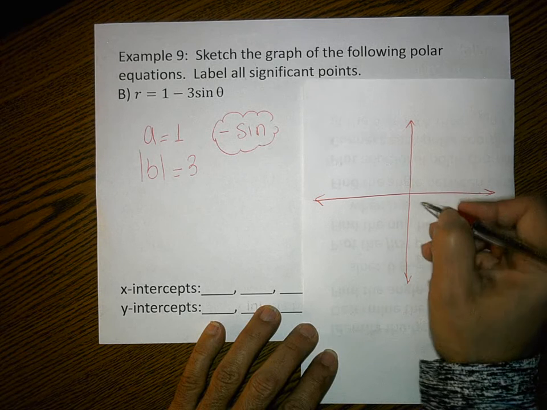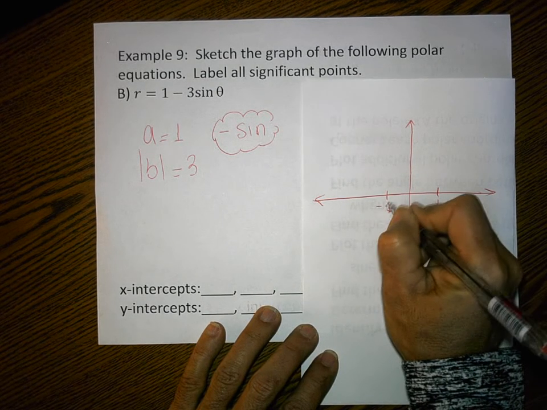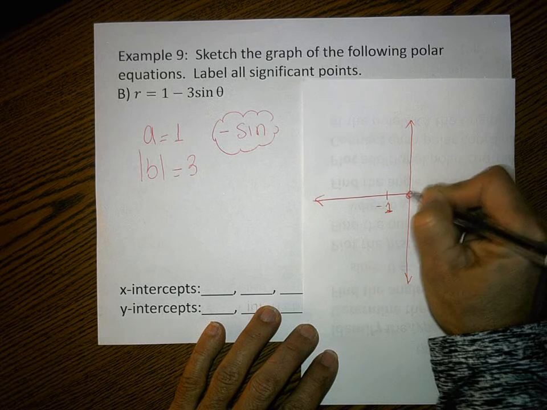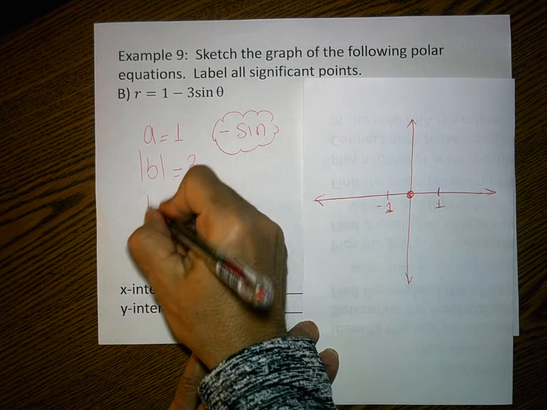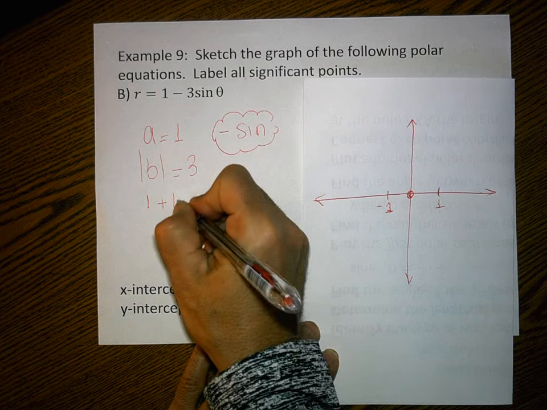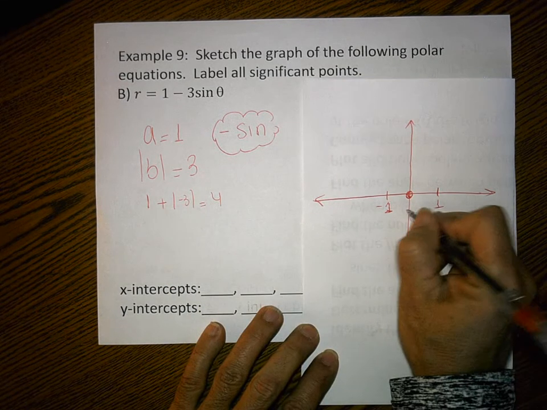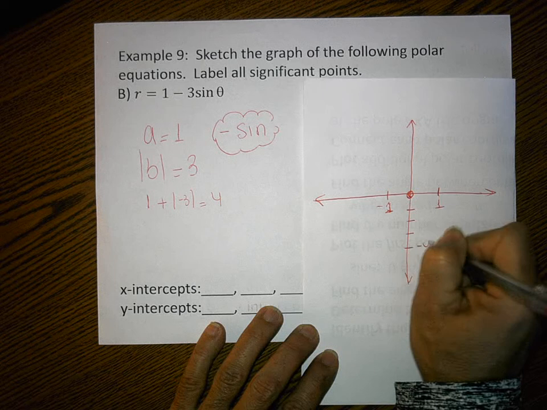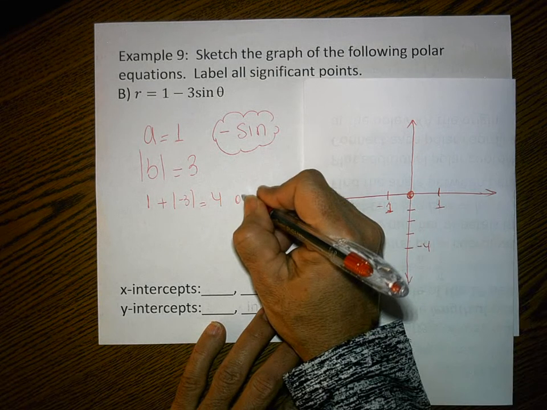I'm going to go 1 to the right, negative 1 to the left, starting at h and k, 0, 0. Add them together: 1 plus the absolute value of negative 3, 1 plus 3 is 4. So down 1, 2, 3, negative 4. That would be my cardioid, that's my outer loop.